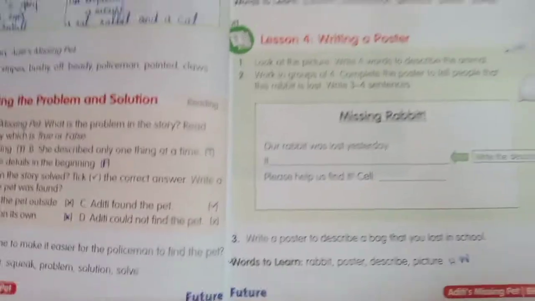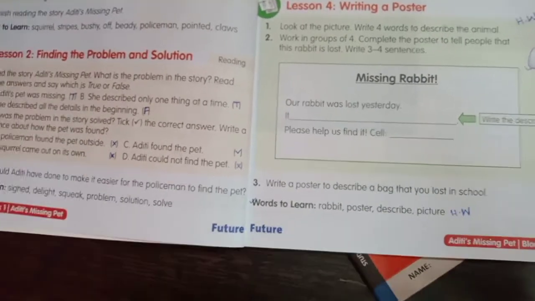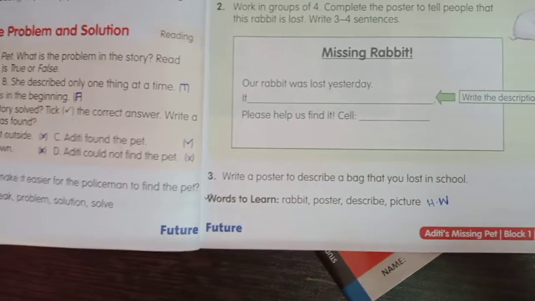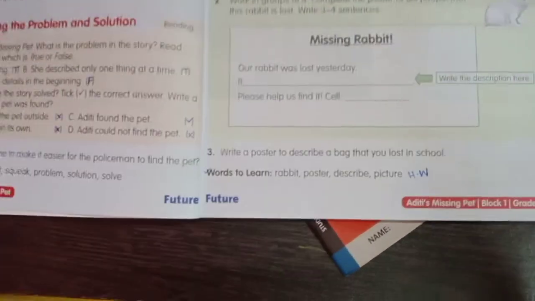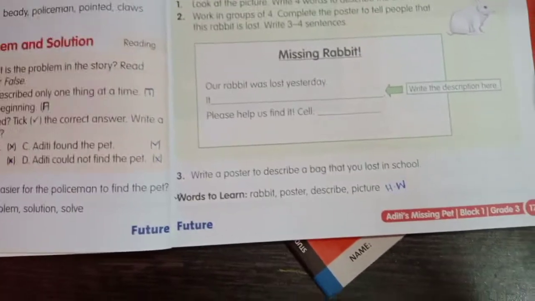You should write, I lost my bag yesterday. It looked so and so. It was blue in color or gray in color. And then you should write about your bag. At least you should use 4 describing words. I have given an example. Let's see how you will do this activity, children.